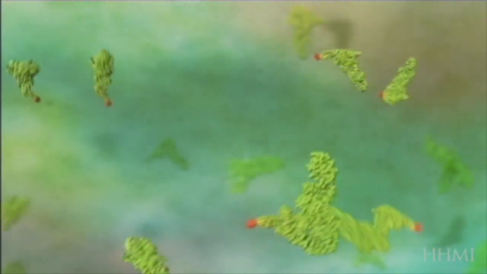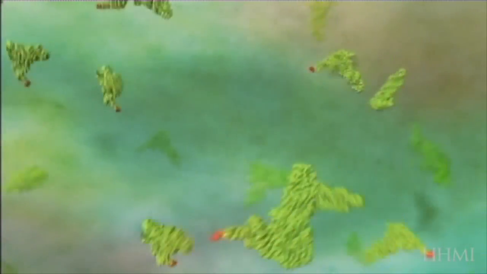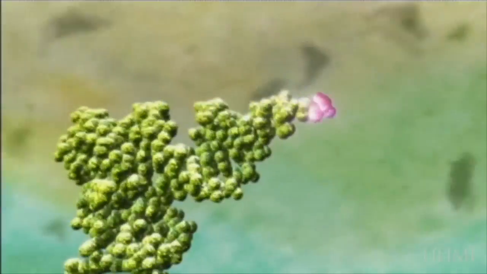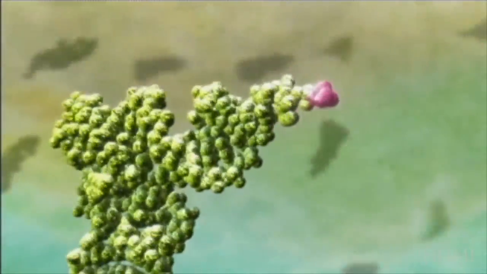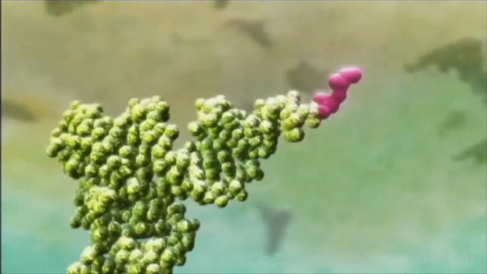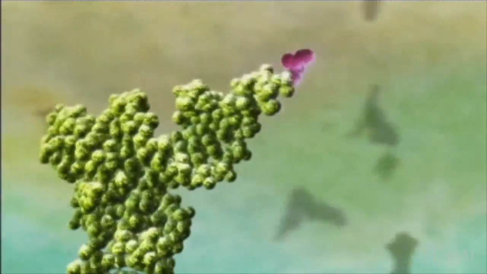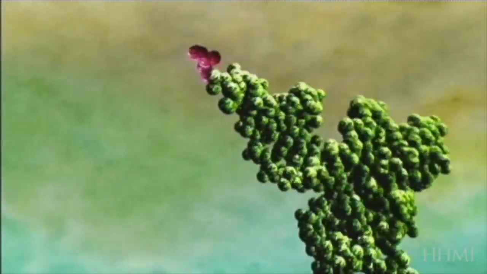Special transfer molecules, the green triangles, bring each amino acid to the ribosome. The amino acids are the small red tips attached to the transfer molecules. There are different transfer molecules for each of the 20 amino acids. Each transfer molecule carries a 3-letter code that is matched with the RNA in the machine.